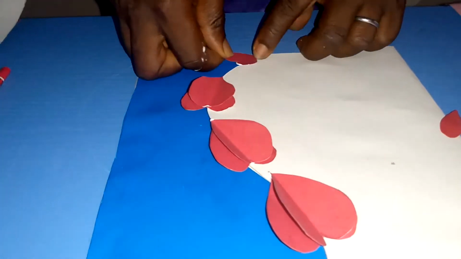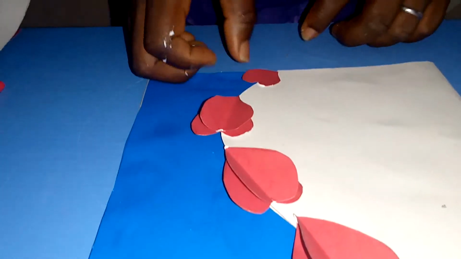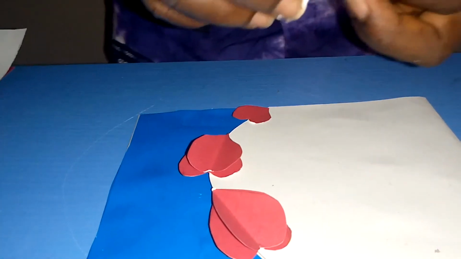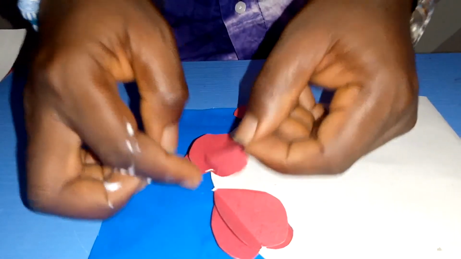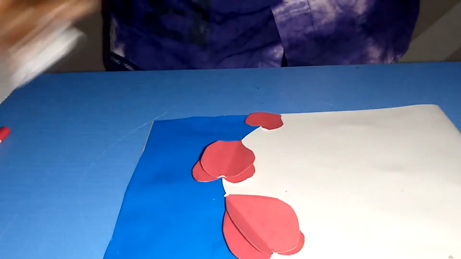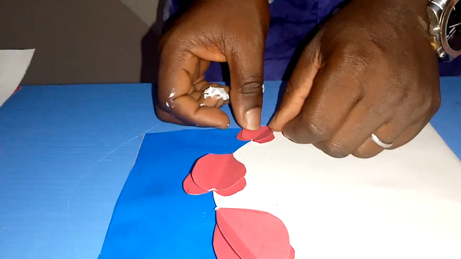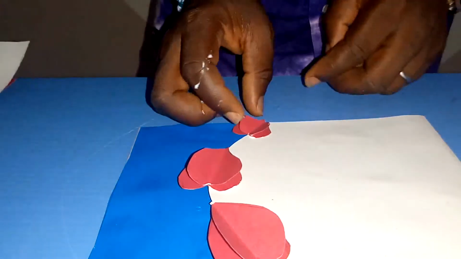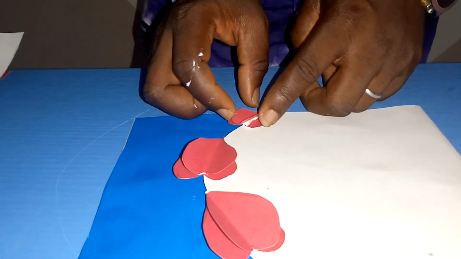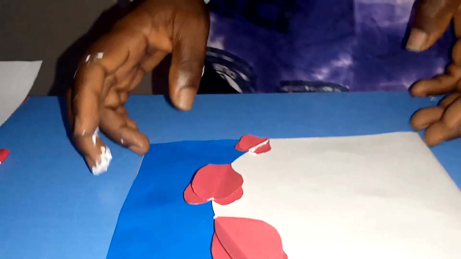Do the same thing. Fold this into two equal halves, and then rub your top bone on here and fix it right onto the middle of your paper. You get something like this. Okay.